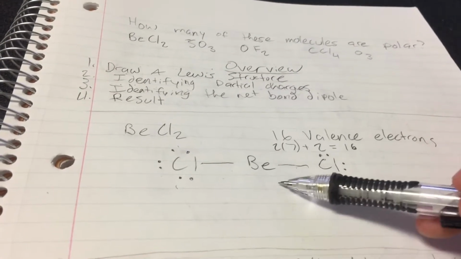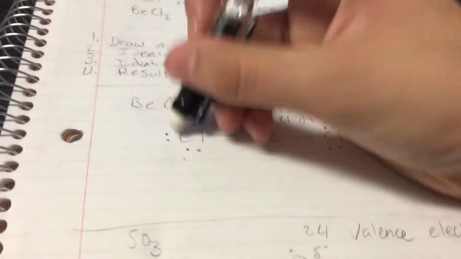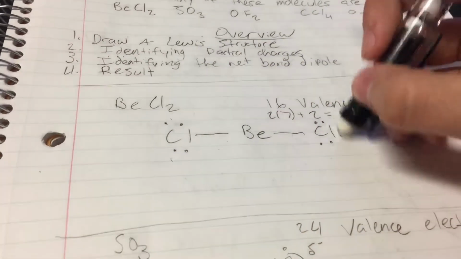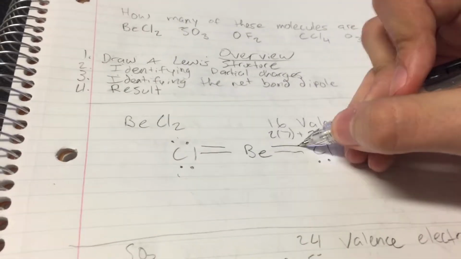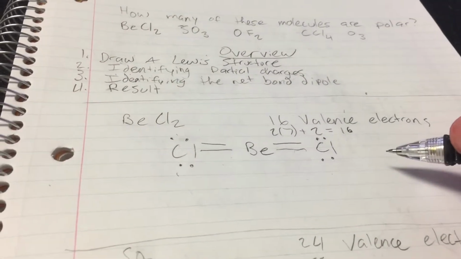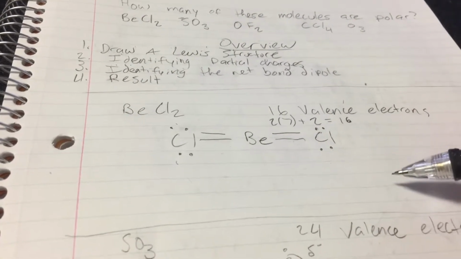And that's 16 valence electrons in total. And now we see that the beryllium doesn't have an octet, so we take away a pair from each of the chlorines and add another bond between each one, and that gives us an octet between each of the atoms.